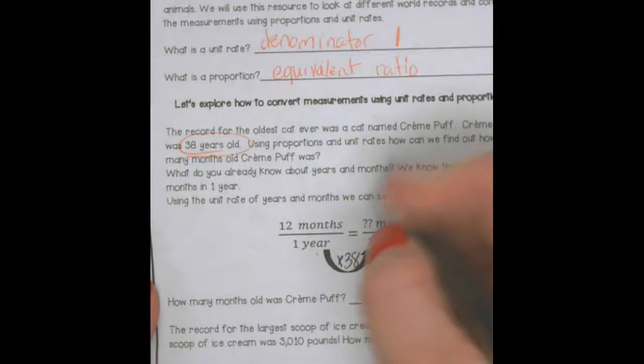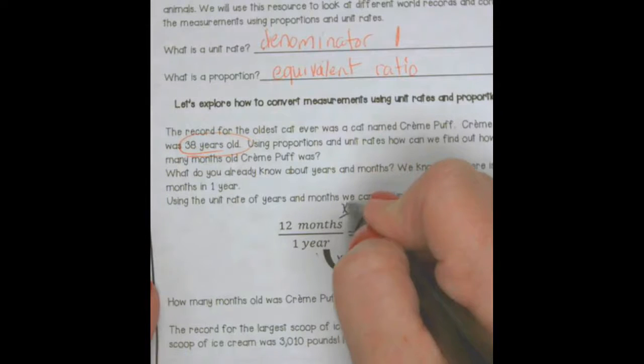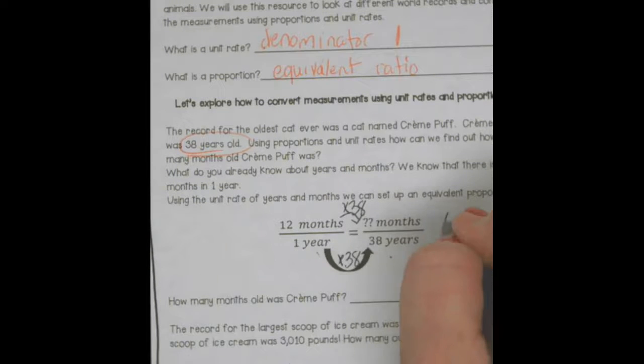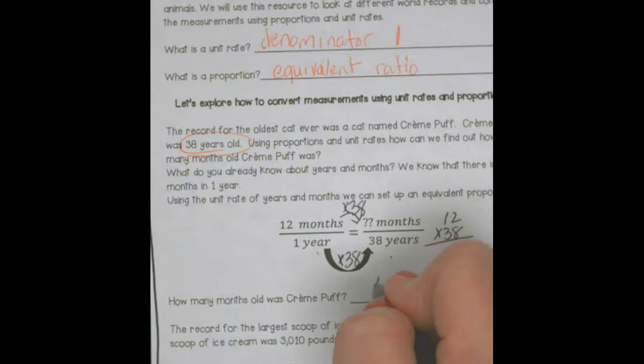Times 38. 12 times 38 is 456. Check that again. 12 times 38 is 400... 12 times 38 is going to give me 456.